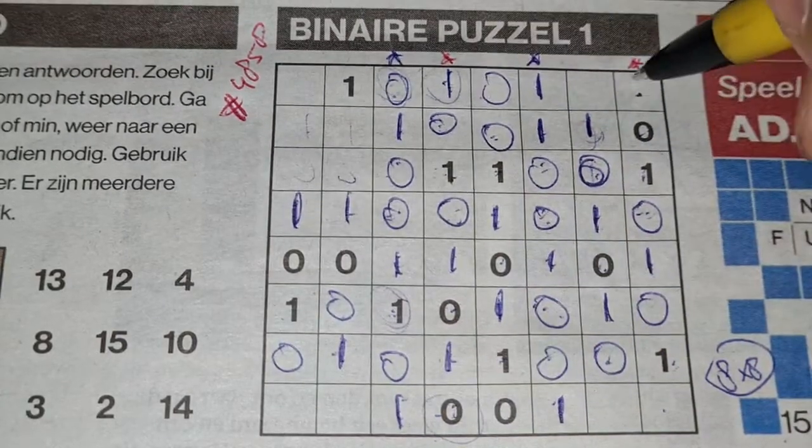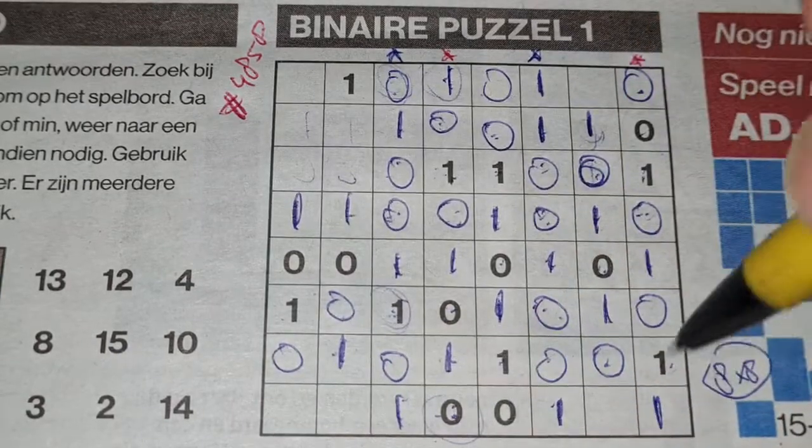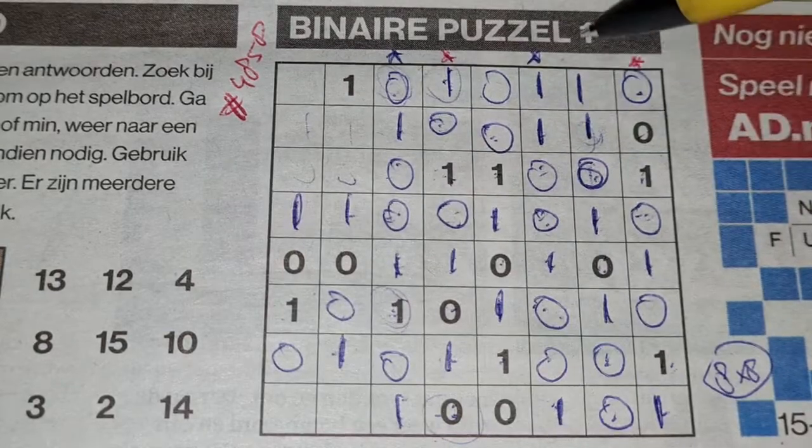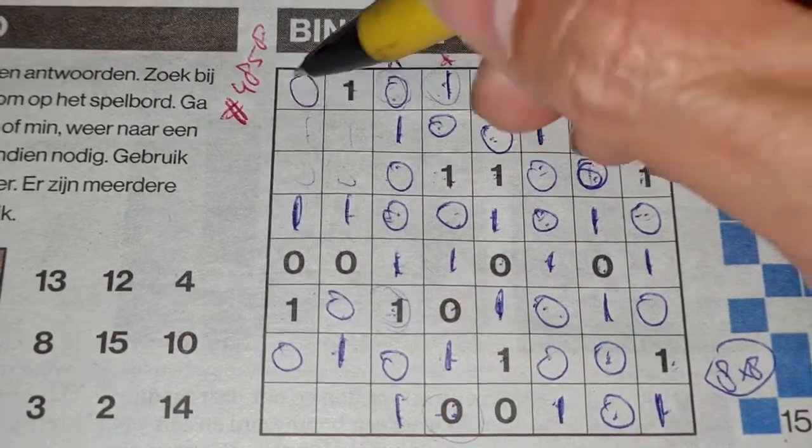We have a 1 here, this should be a 0. We have a 0 here, this should be a 1. Between the 1s comes a 0. 4 0s we have here, so the rest are 1s. 4 1s we have here, so the rest are 0s.